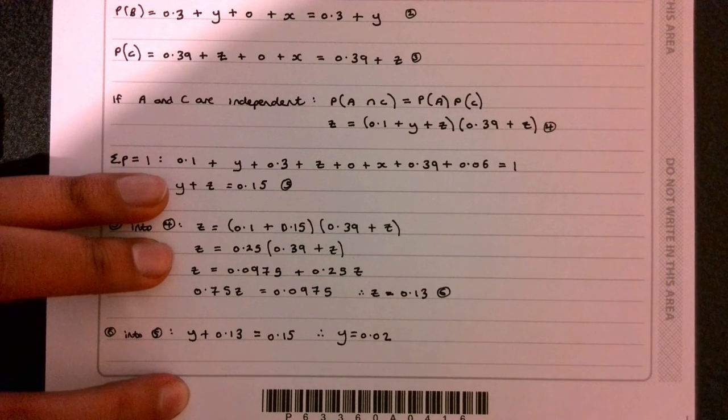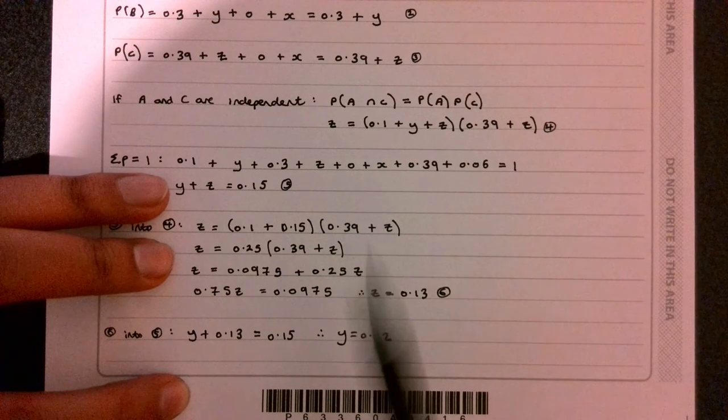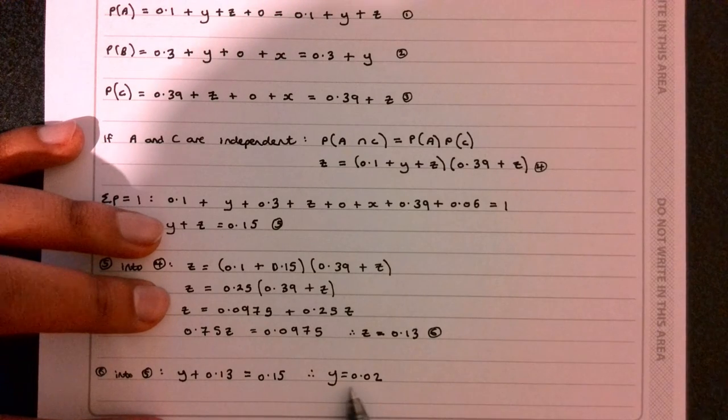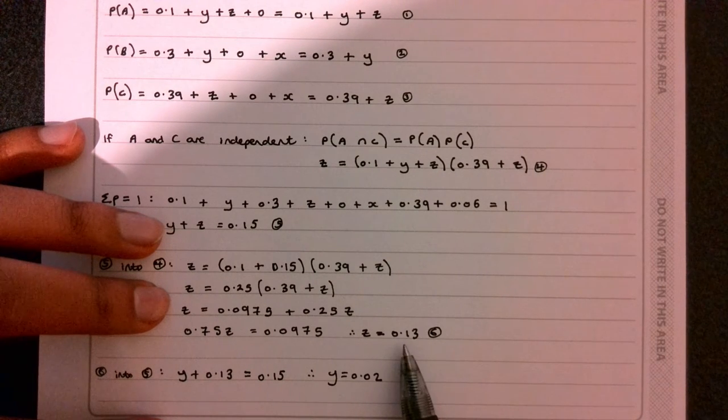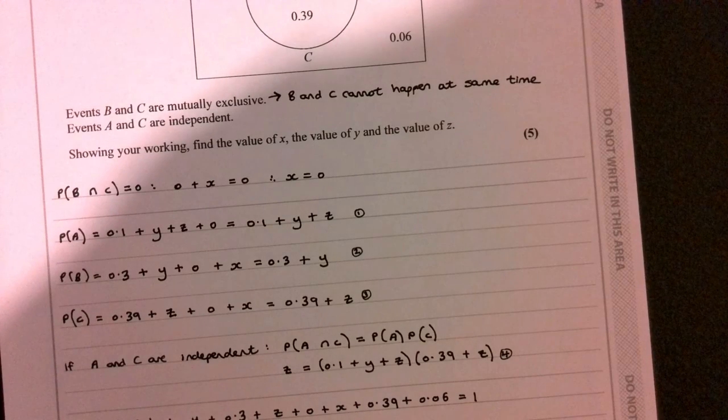Okay, so we have our solution of x, which is equal to 0, our solution for y, which is 0.02, our solution for z, 0.13. Okay.